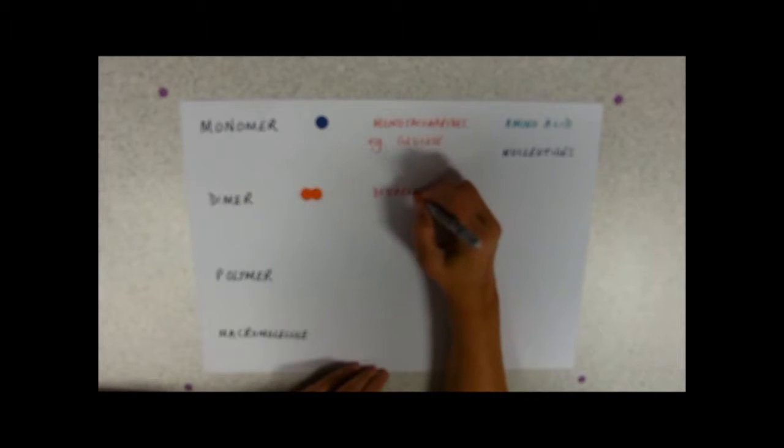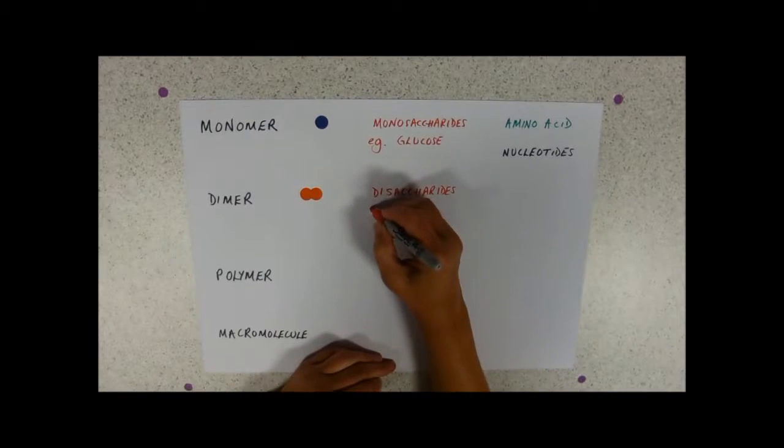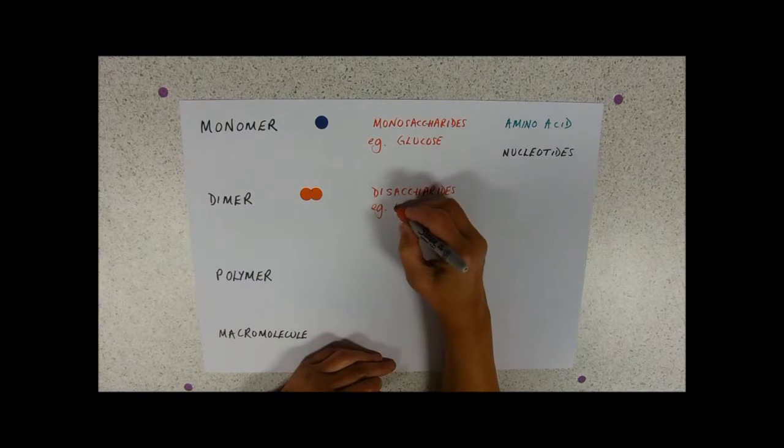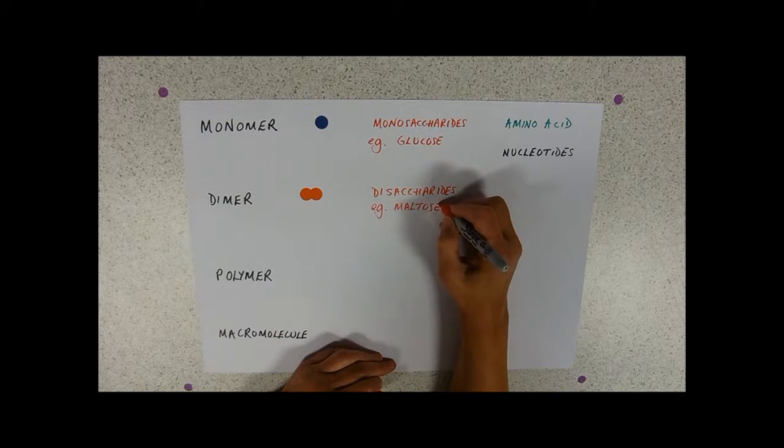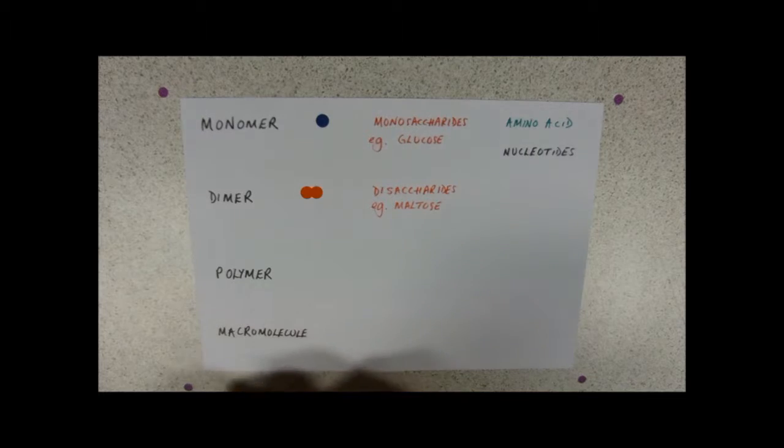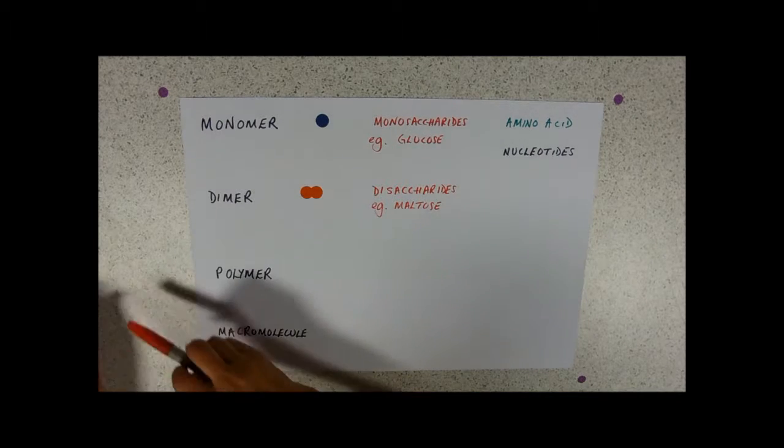For the carbohydrates, these are called disaccharides, and a good example might be something like maltose. You actually need to know 3 disaccharides, so again there'll be another video dealing with that.